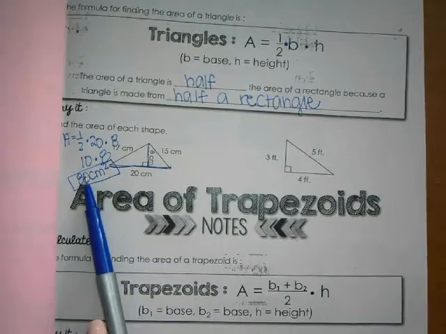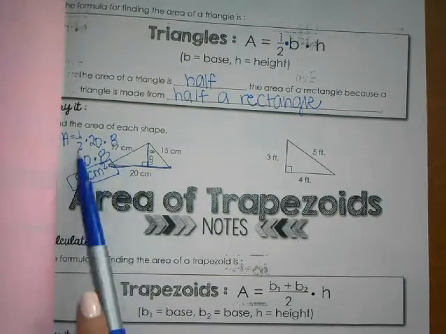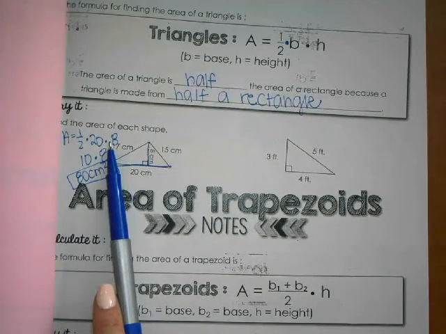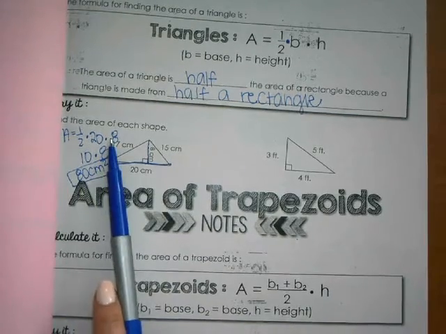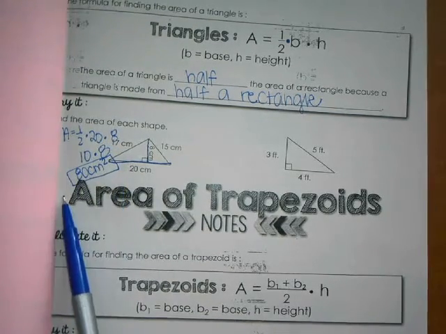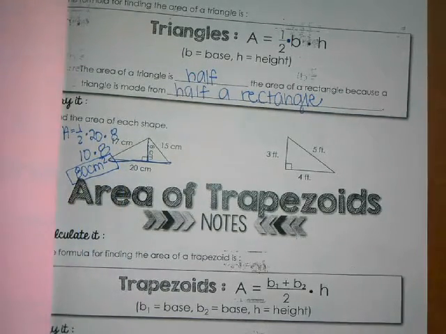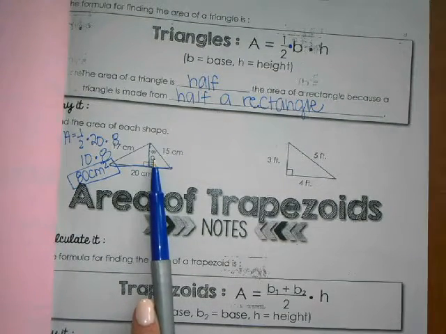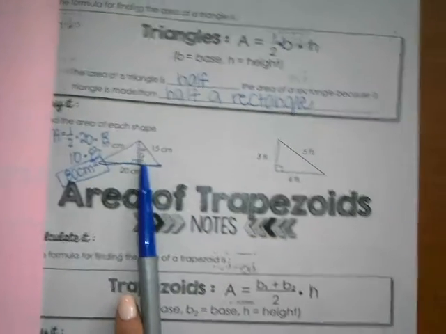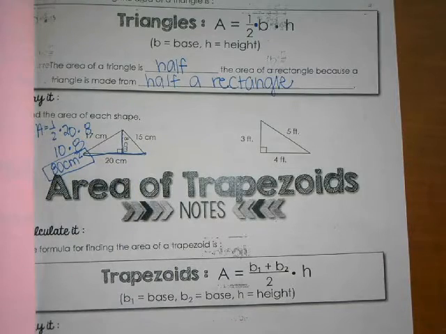80. We could have also done 20 times 8. What's 20 times 8? 160. And then what's half of 160? So do you notice that it doesn't matter what order you go in? But you have to remember to cut it in half, because if you don't cut it in half, you didn't tell me a triangle, you told me a rectangle. Questions?